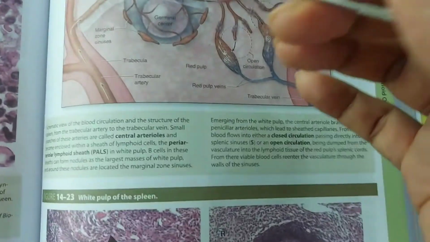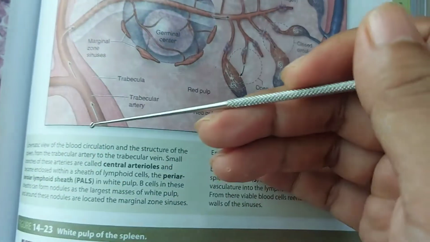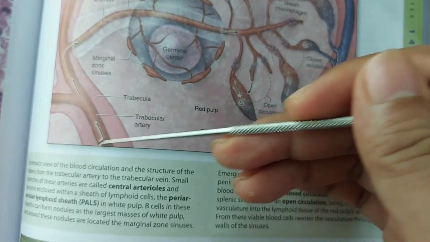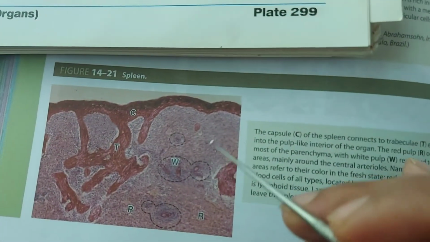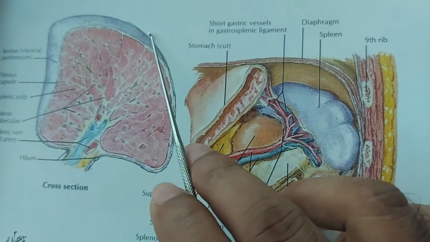Here we see the splenic vessel, the splenic artery entering into the spleen. They are named the trabecular artery. So here we can see the spleen in section. This is the spleen. This is the capsule of the spleen.